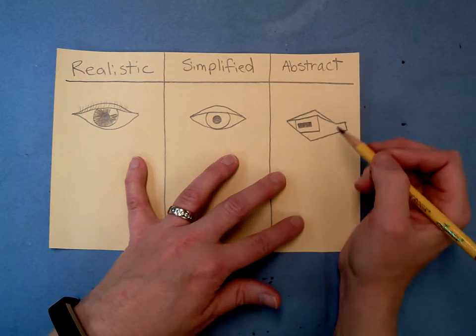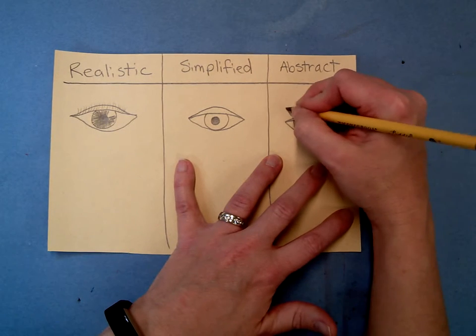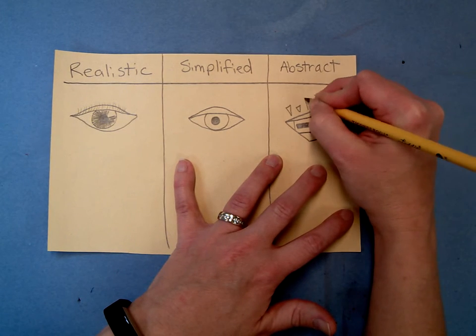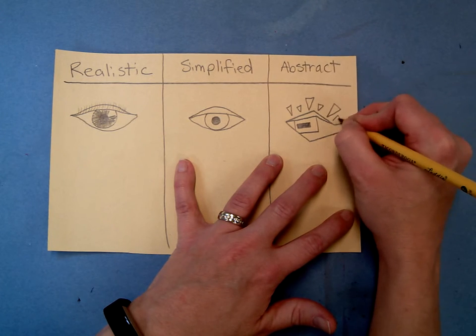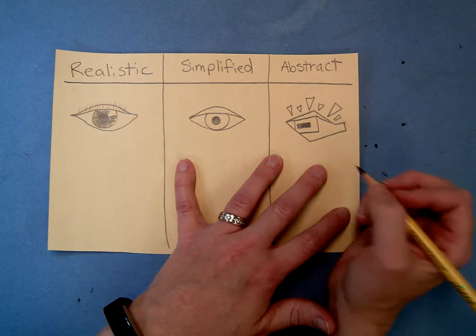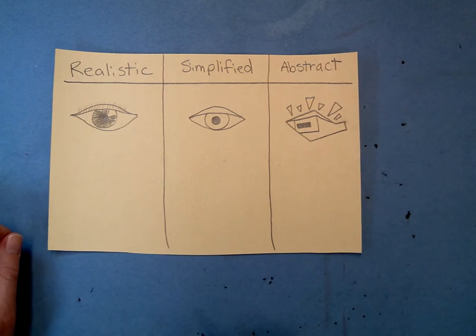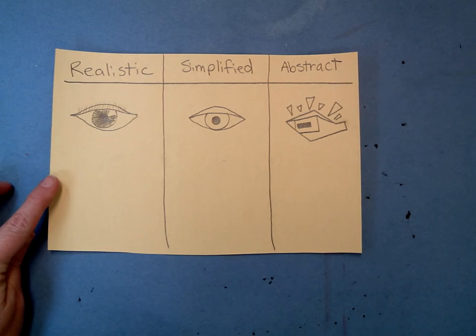When you're working on your abstract eye, you can certainly do it in a different way, but this is just an example of how you can include those same details, but do them in a new way. So you can see kind of the progression.